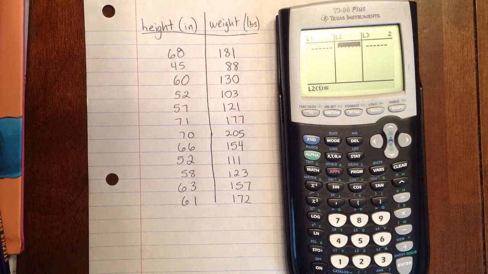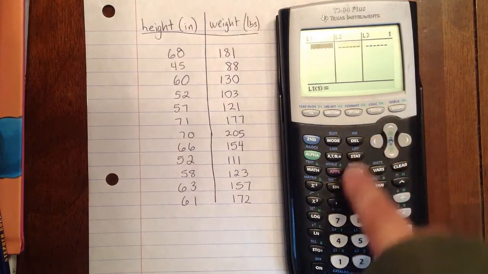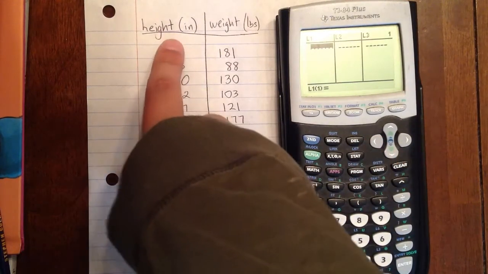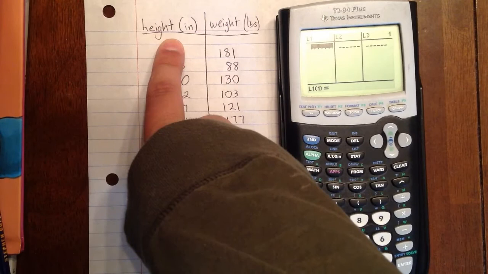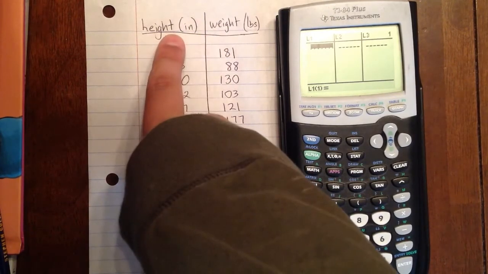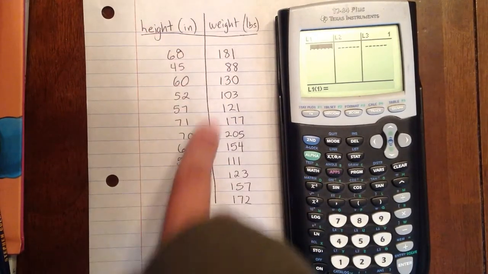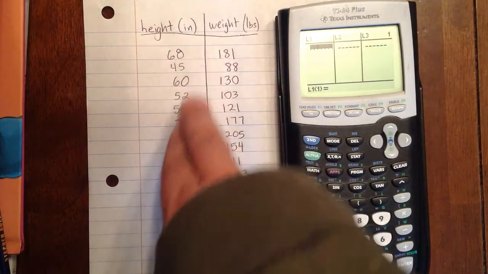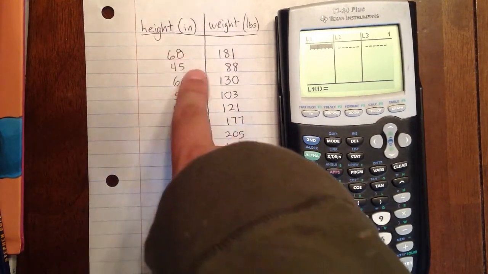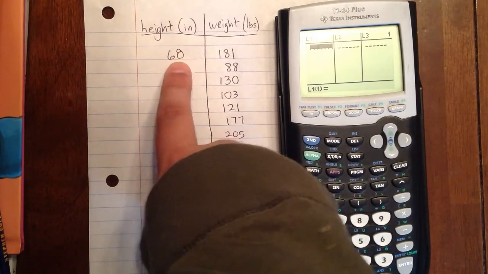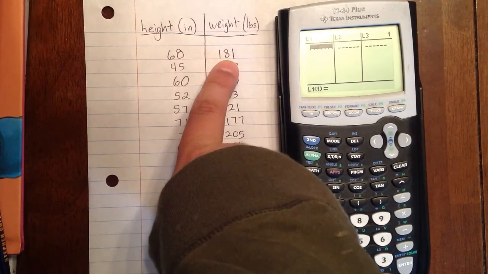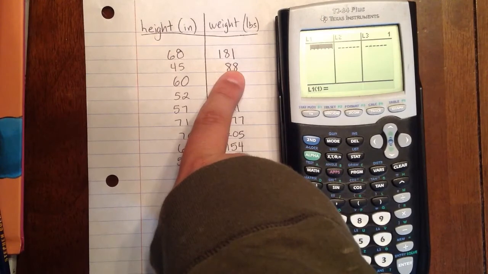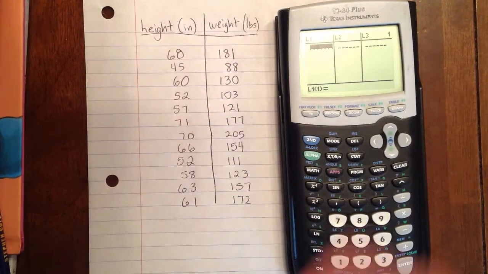So once your lists are cleared out, let's go ahead and put our data into the list. So the height is what we're using to predict the weight. We're going to make sure the height is in list 1 and the weight is in list 2. Now, we don't necessarily have to put it in the order they give it to us, but we need to make sure that the 68 and the 181 line up, the 45 and the 88 line up, and so on. We need to make sure that each person lines up their height and weight.